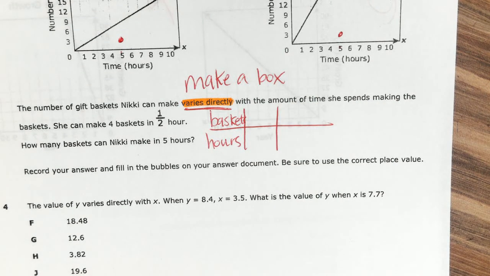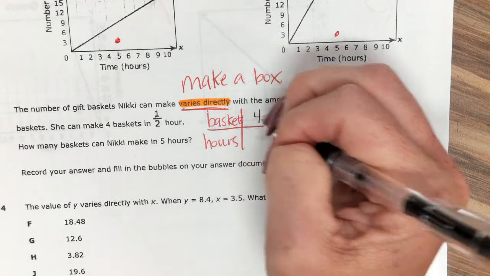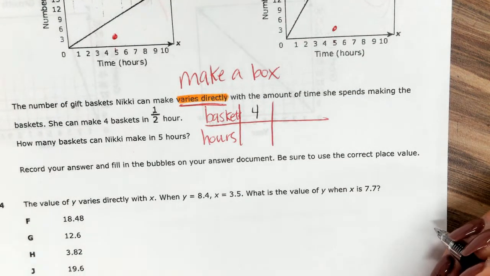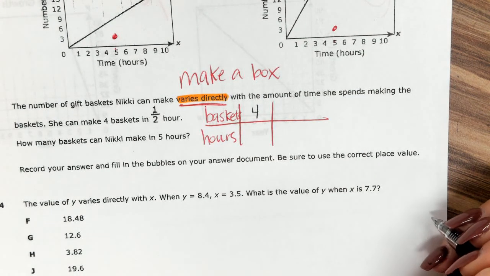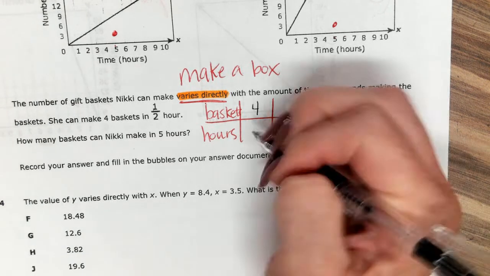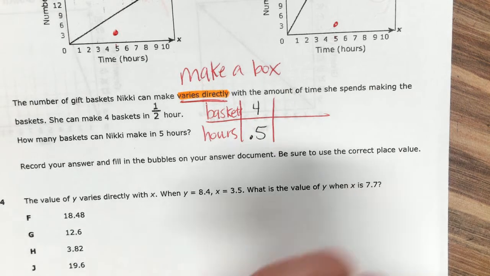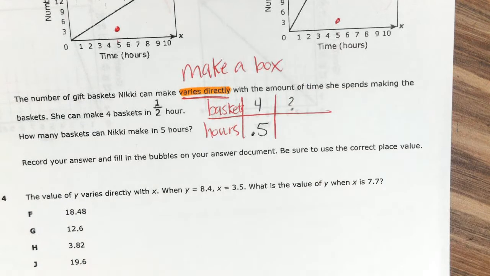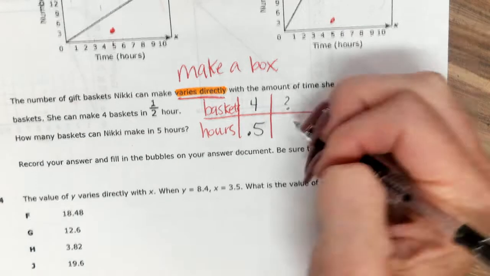All right, how many baskets? 4. In how many hours? 1/2. Did y'all leave it as a fraction or change it to a decimal? Does it even matter though? No, you could use it as a fraction. Whenever I see a half, I automatically change it to 0.5. All right, how many baskets, that's my question mark, can Nikki make in 5 hours?